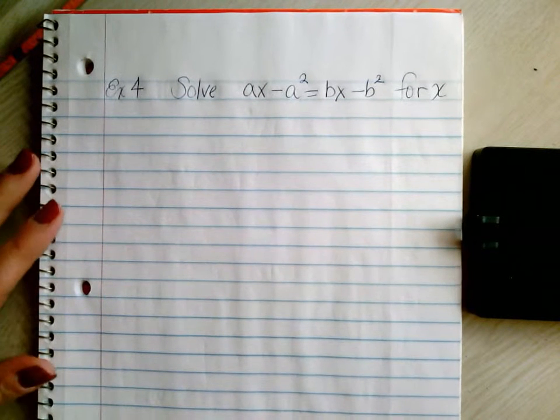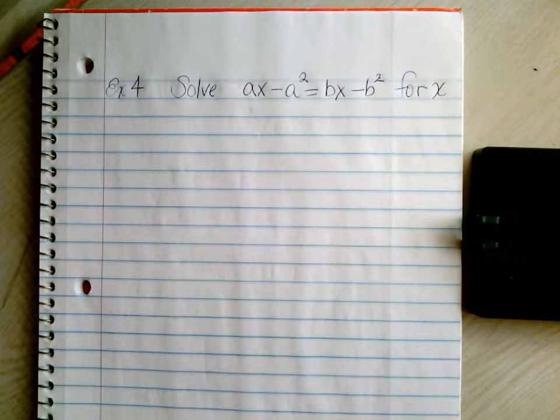To solve an equation that has only variables for a variable means that somehow you need to isolate that variable on one side with all of the rest of the paraphernalia on the other.